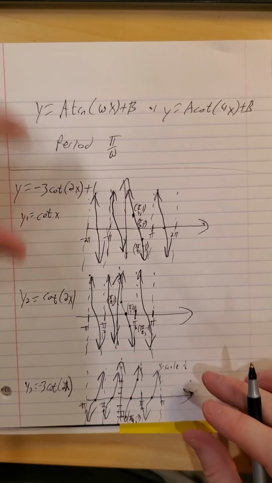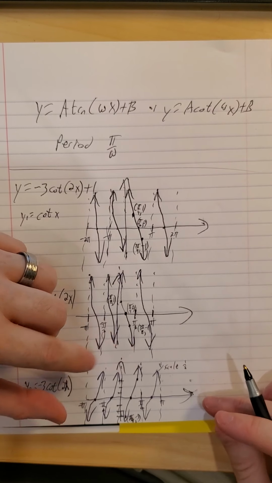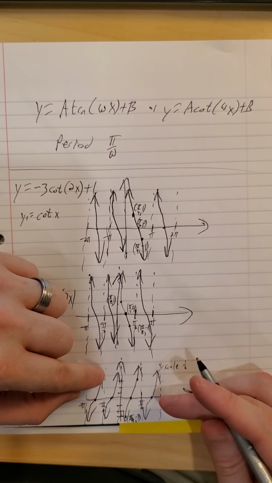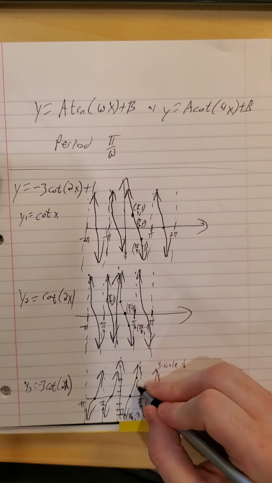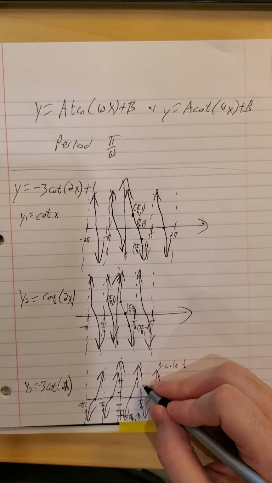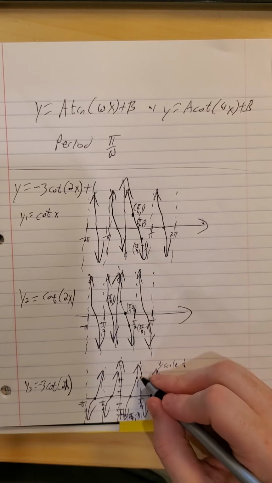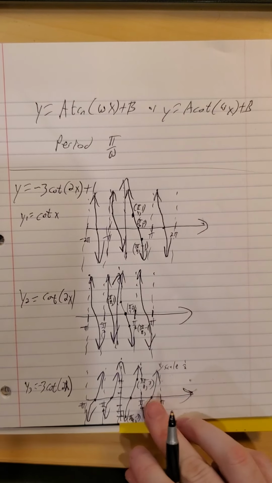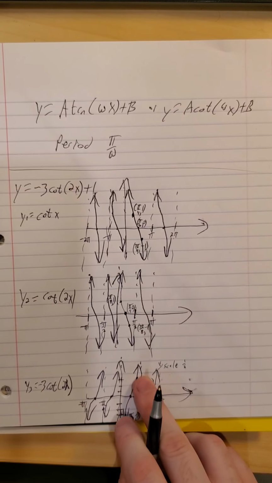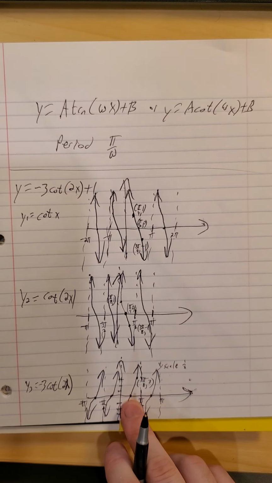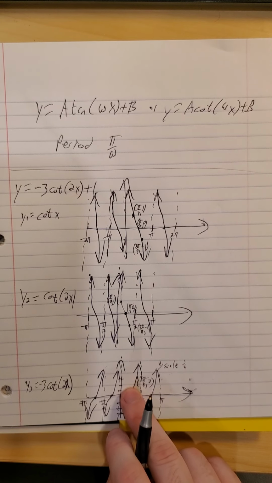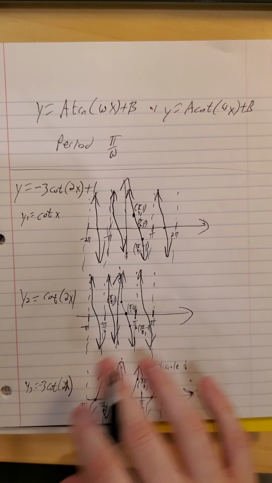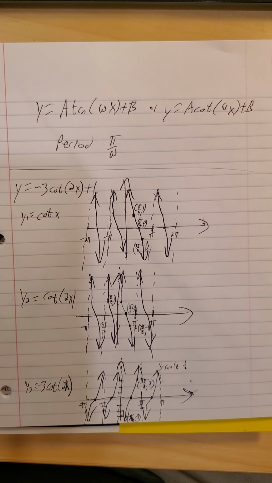Lastly, the +1. I'm going to let you all sketch that on your own. All of these points would be moved up 1 unit. So the 3 pi over 8 on the last graph will be at 4. Pi over 4, instead of being at 0, would be at 1. Pi over 8, instead of being at -3, it's at -2. And that pattern continues.